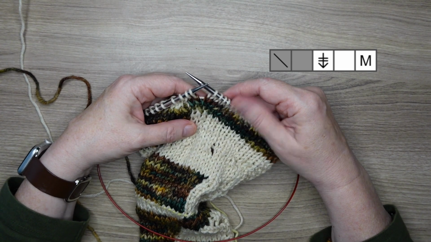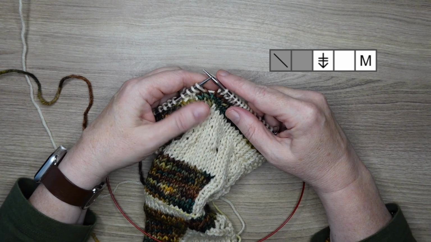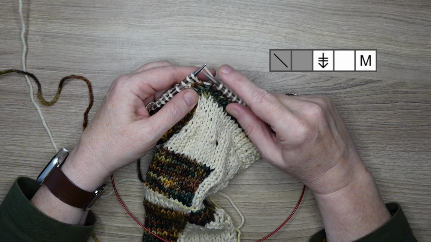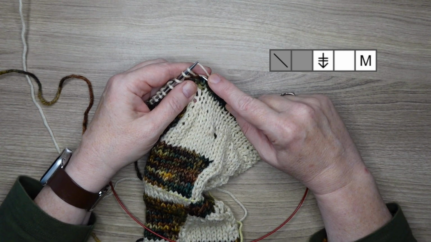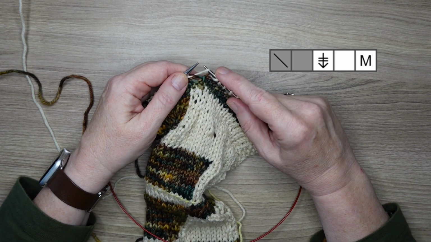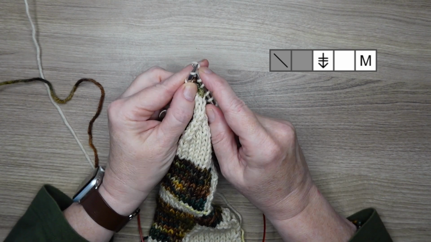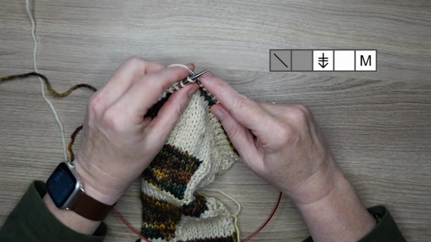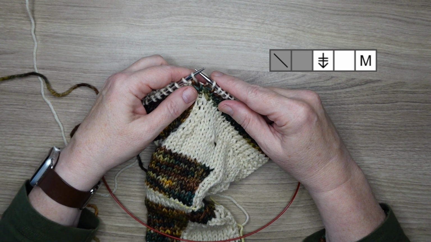The transition from main color to contrast color, going left, continental style. If you have two stitches on your needle that have the contrast color stitch underneath, it is time to do a make one. So you pull up the strand in between the two stitches on your needle, put it on your left hand needle and knit it, twist it. Then you knit one and now it's time to do a jogless stripe.